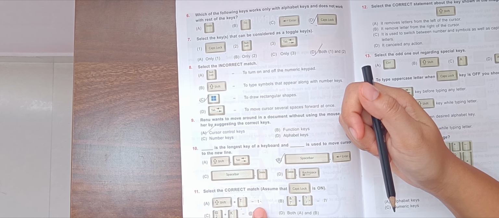Shift plus T, if we type it, will write small t because caps lock is on, and with caps lock on, we will type 7 and slash.